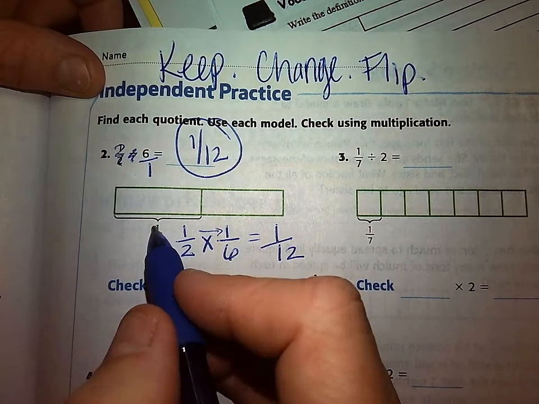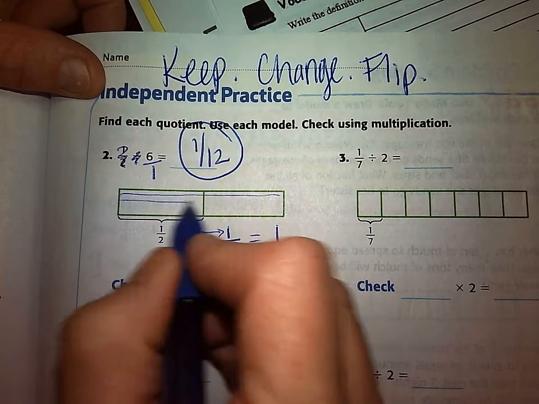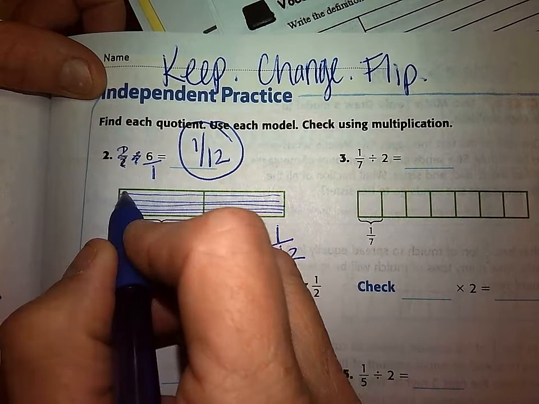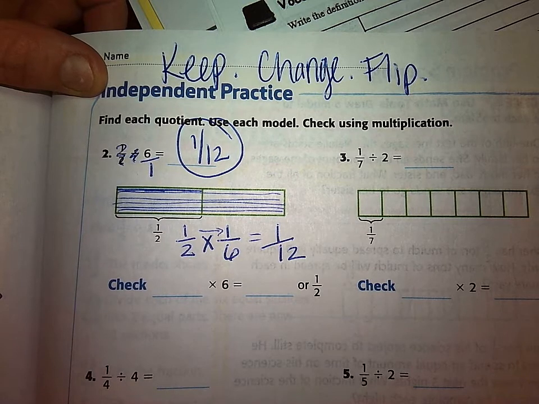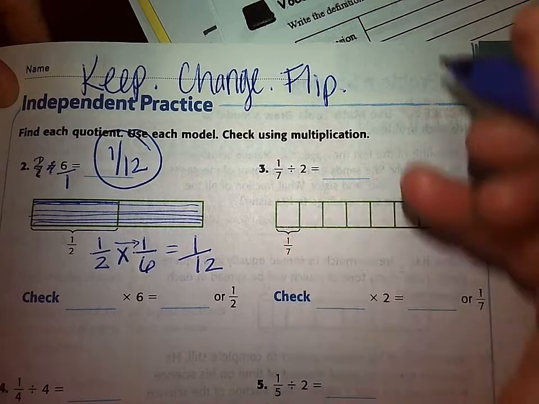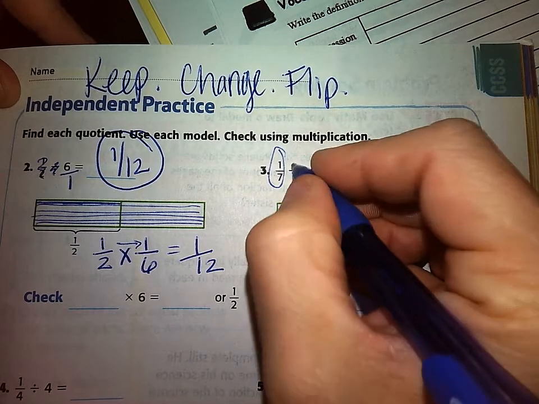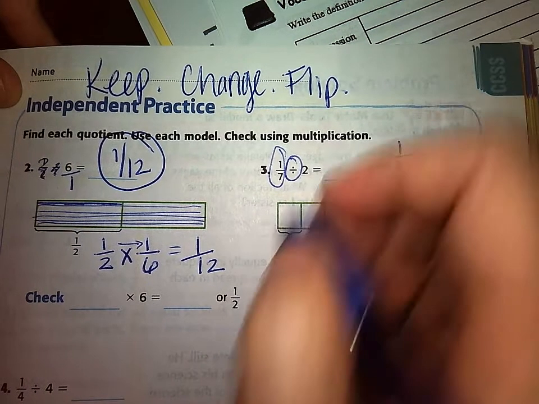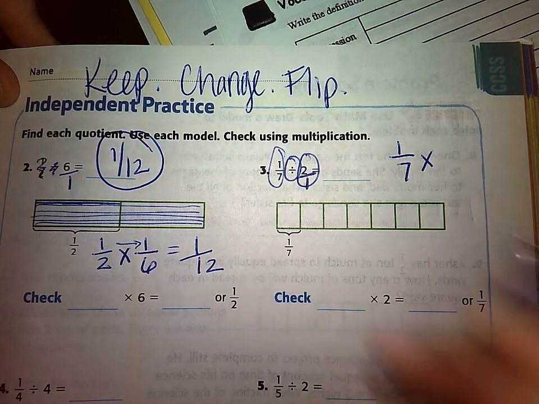If you did the models, you would see that if you divide these into 6 equal parts, you would get 1 out of 12. I think that sometimes is a little bit tricky, so we're going to keep using keep, change, flip. Keep, our first one. Change, our second thing. Division turns into multiplication. Flip, our last one. That 2 is really a 2 over 1, right?